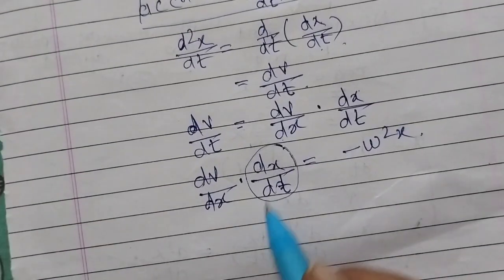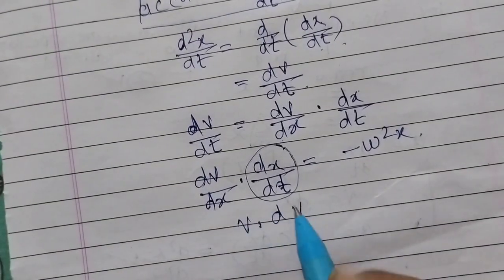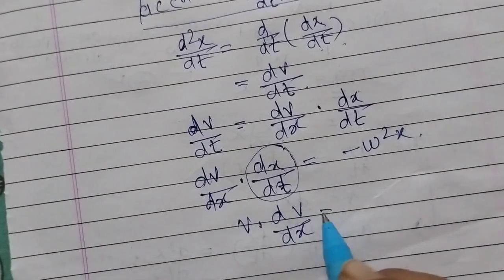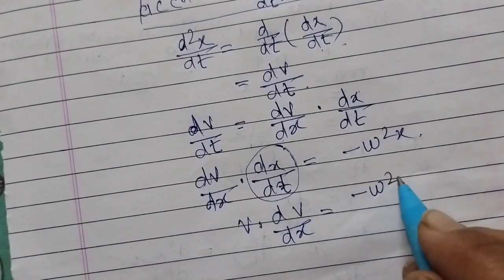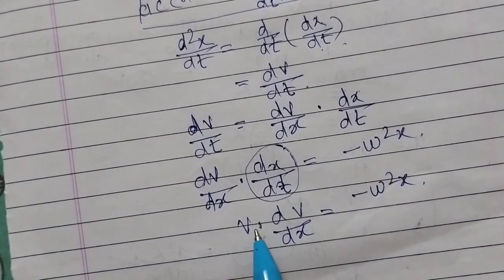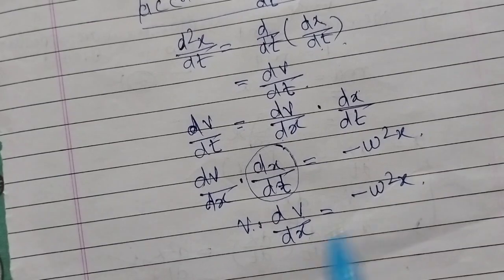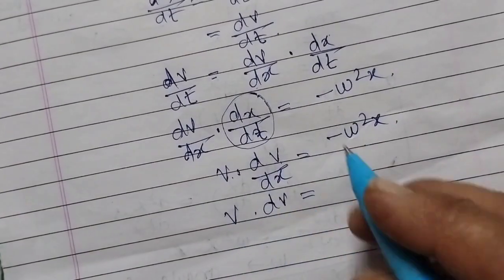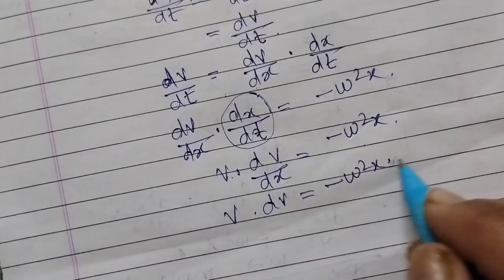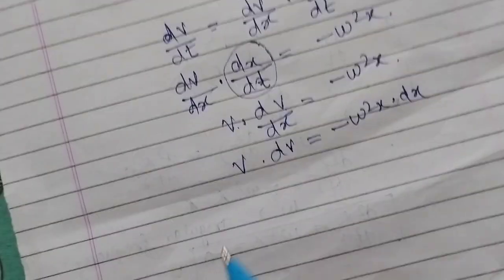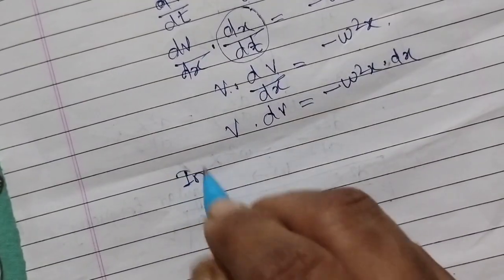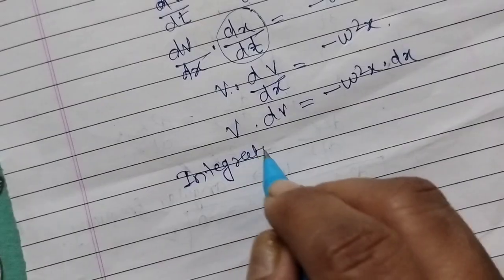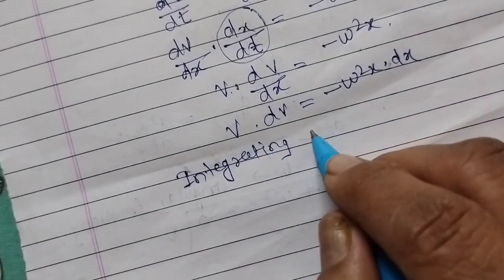So we can write v into dv by dx equals to minus omega square x. Now v comes with dv, so x will go with dx. So v dv will be equals to minus omega square x dx. What will be the next step? Integrating both sides. You have to write each and everything which I am writing on the paper.